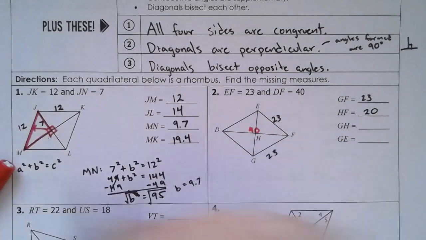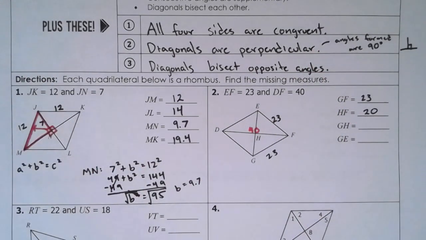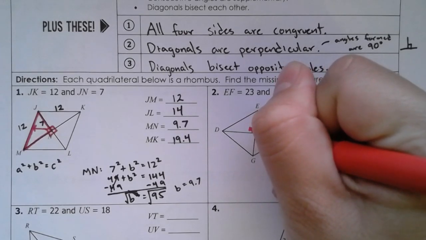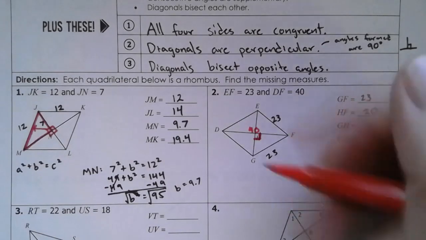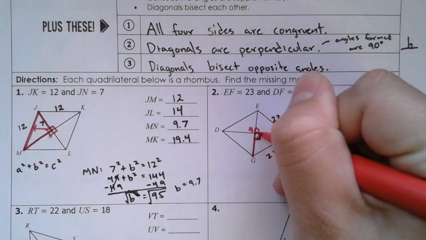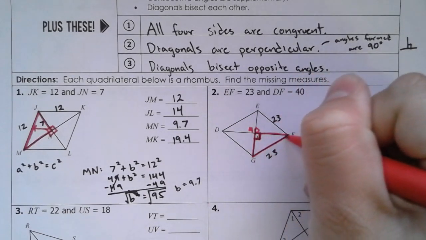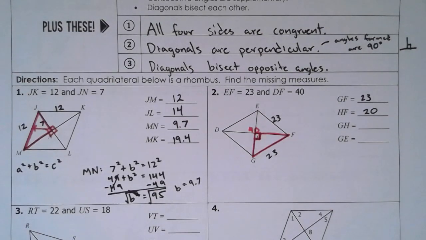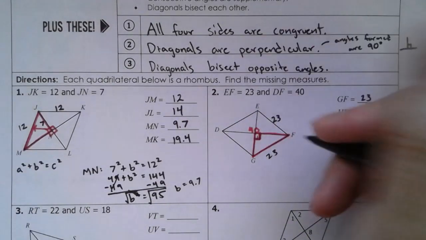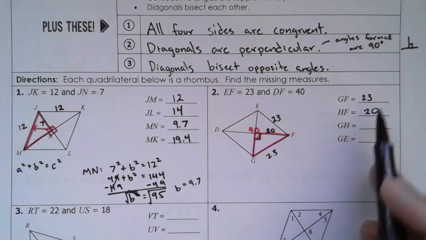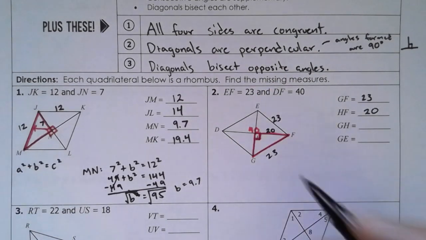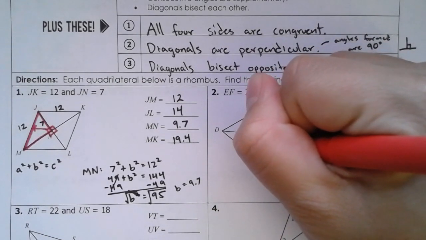GH is right here. We're gonna use the diagonals are perpendicular, so I'm gonna draw my right angle here. And we're looking at this red triangle that I am bolding here. And we know this side is 20 because we already found HF, half this entire diagonal. So this triangle is, let me draw my arrow.